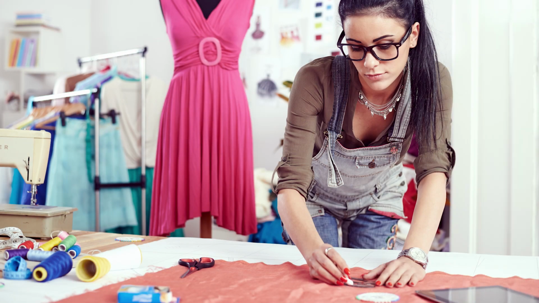This picture shows a young fashion designer at work. Right in front of her on the table, there is everything she needs to cut the pattern of her new design: the fabric, a pair of scissors, a box of tailor's chalk, a small color palette, and her tablet with the pattern and probably the measurements.